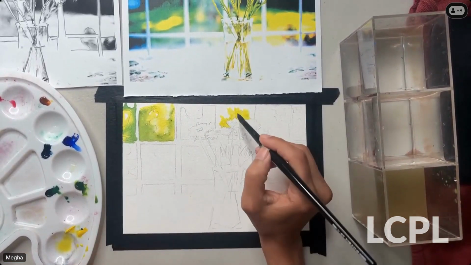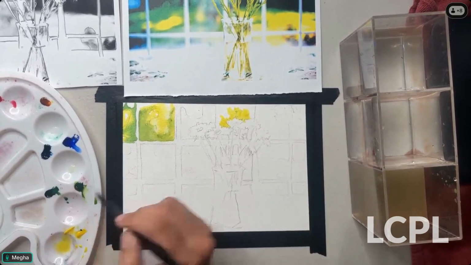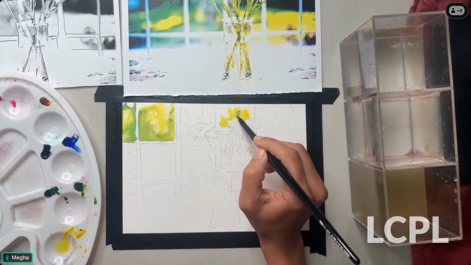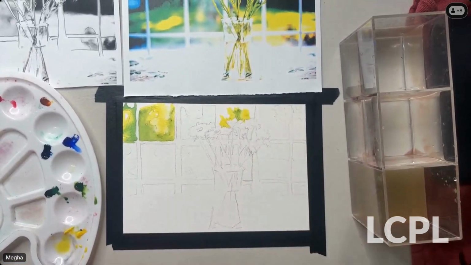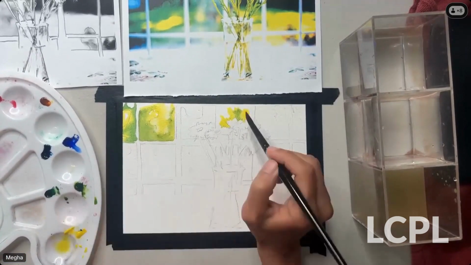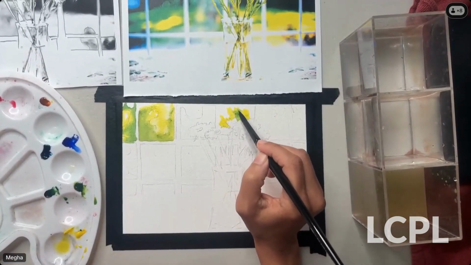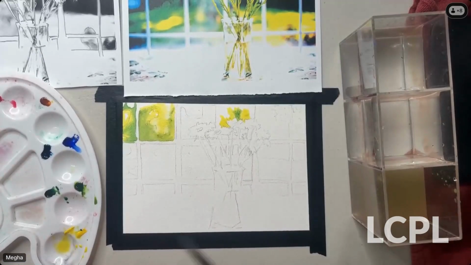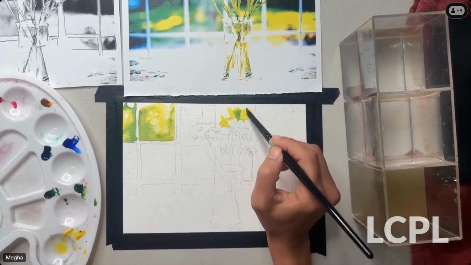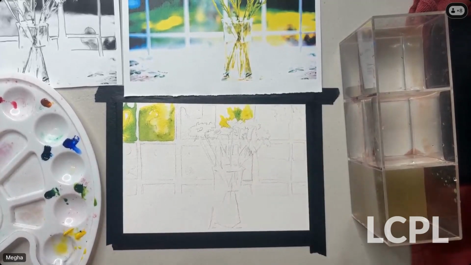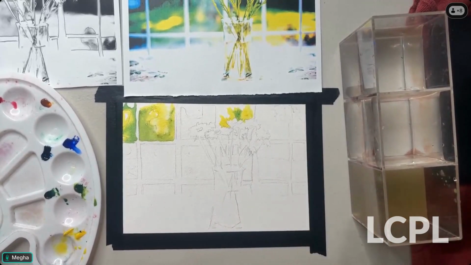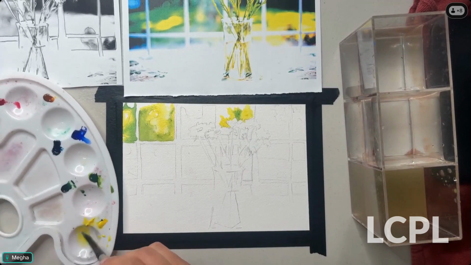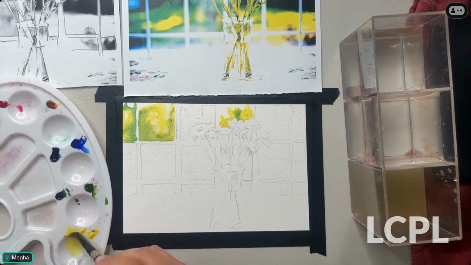A little bit of green because it is wet on wet. Okay. Next, we move on again here. We can also add a bit of reds here and there because that's how nature is. There's a lot of reds around, even in those green leaves.